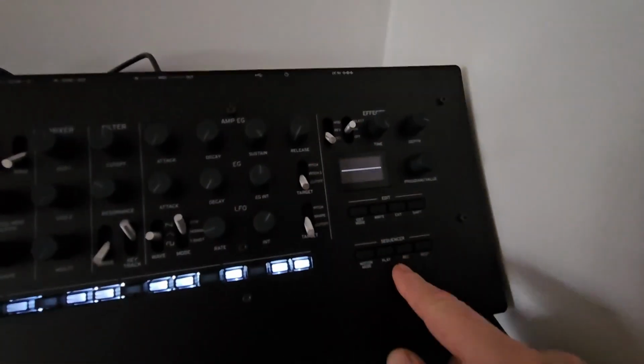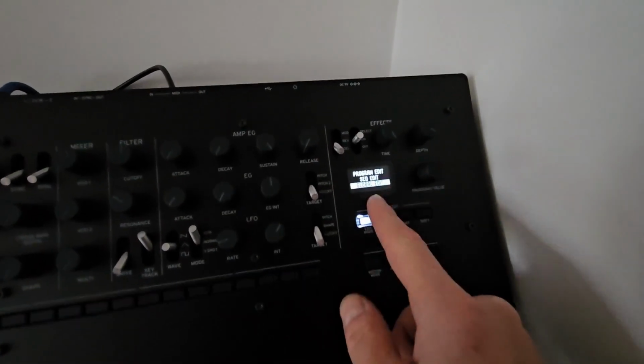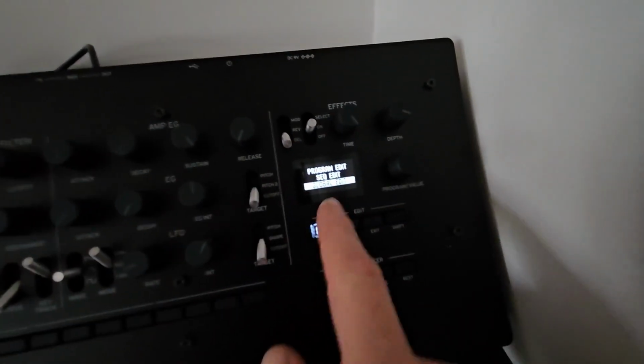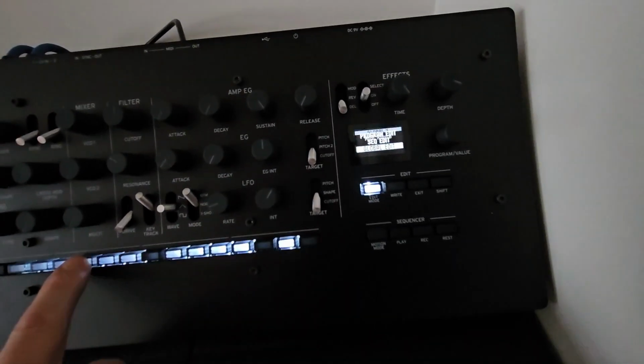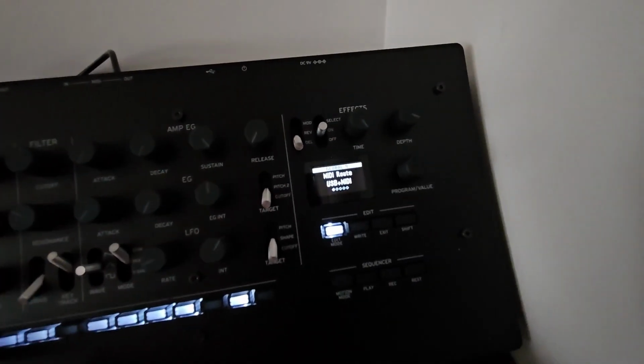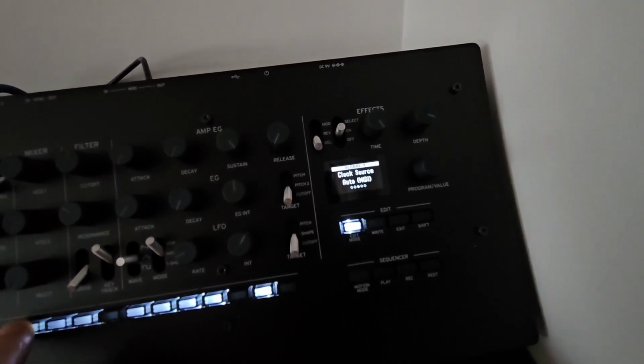Now quickly over on the Minilogue, what you need to do is go into your edit mode, go to global edit, I think select the fourth button along here, and press it again. Oh yes, the MIDI route, USB and MIDI, that's fine. MIDI channel 1 is fine.